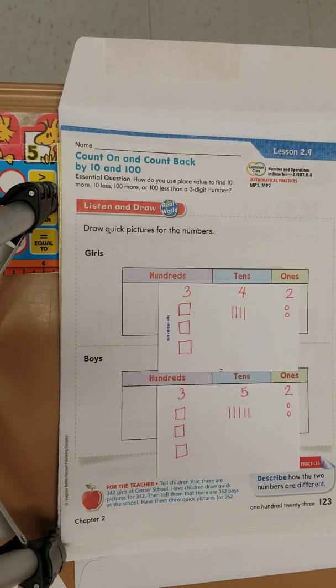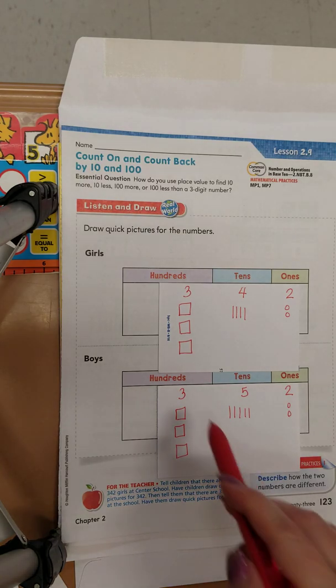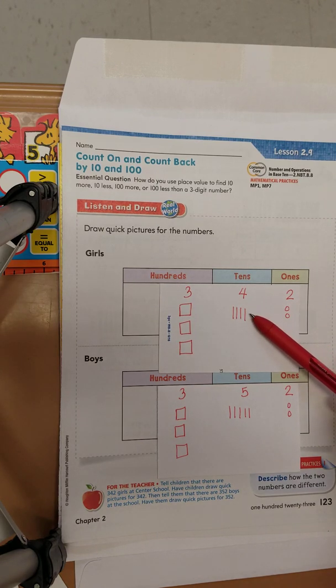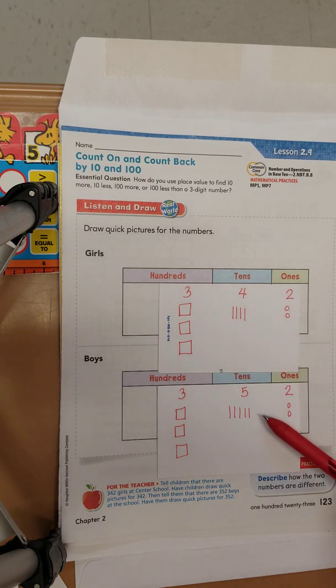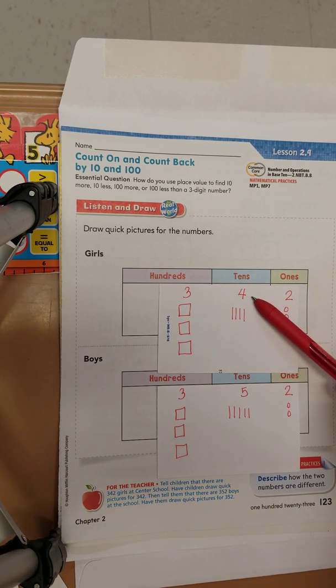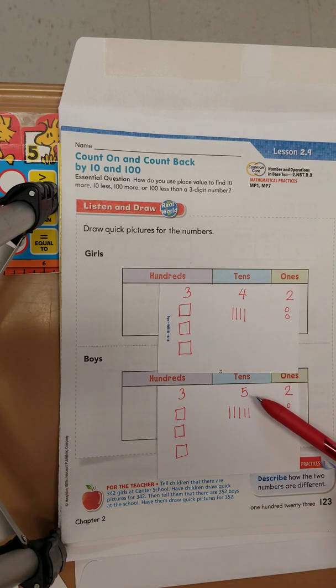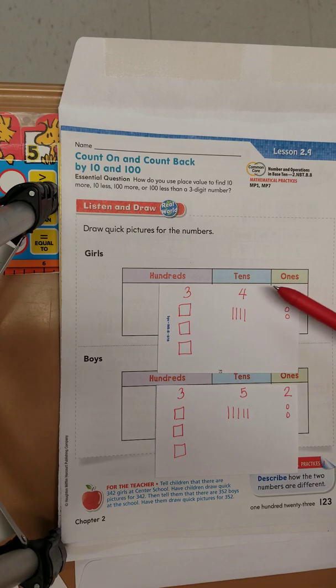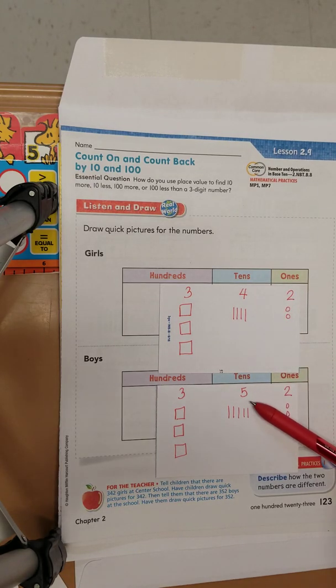Hey, I noticed something about this problem. Look. My hundreds, they are the same. My ones are the same. It's the tens that have a different number. The girls have 10 less than the boys because there's 4 10s here, 5 10s there. So the girls are 10 less. Well, in the same way, the boys are 10 more because 5 is a bigger number. That's the kind of problems we're going to do today. We're going to think about 10 less, 10 more, and even also look at the hundreds as well.